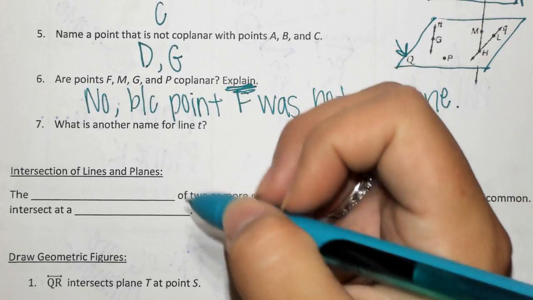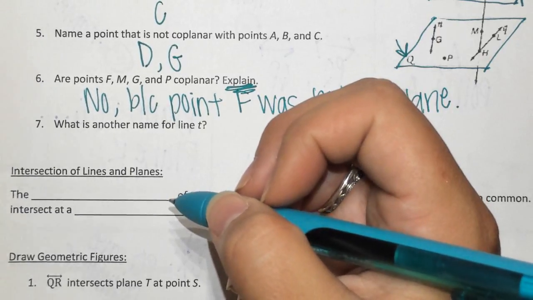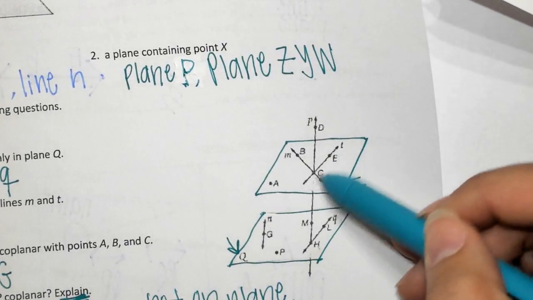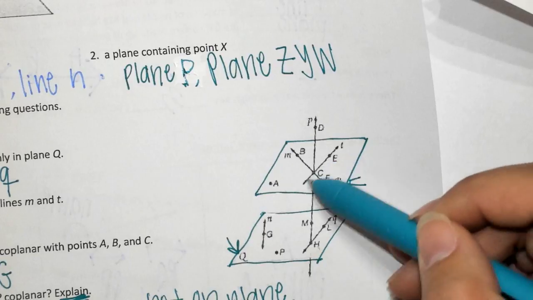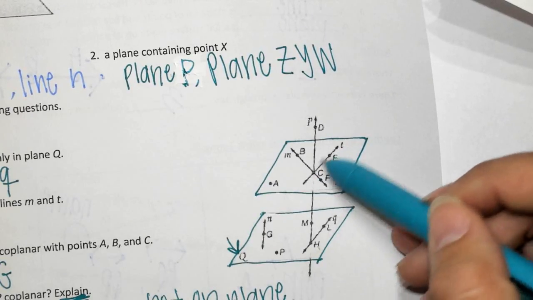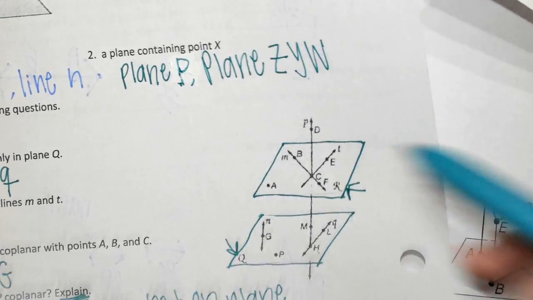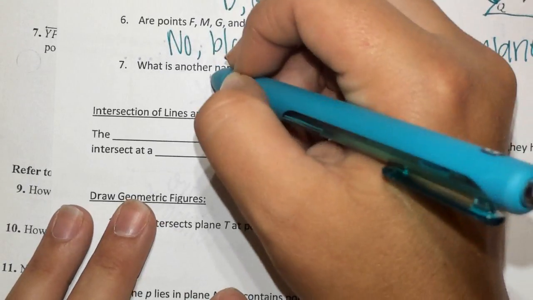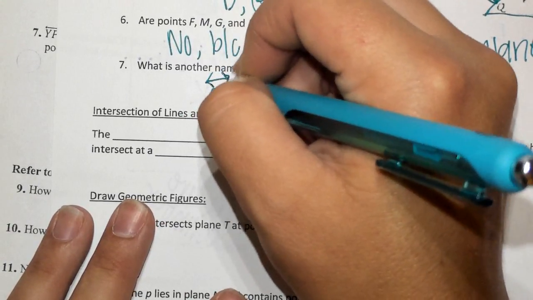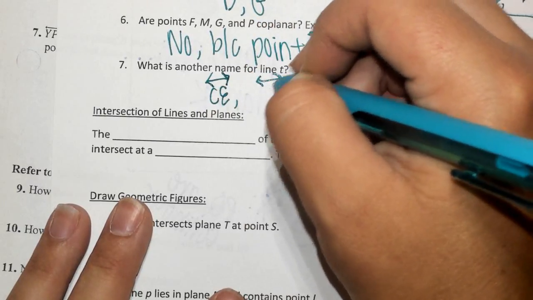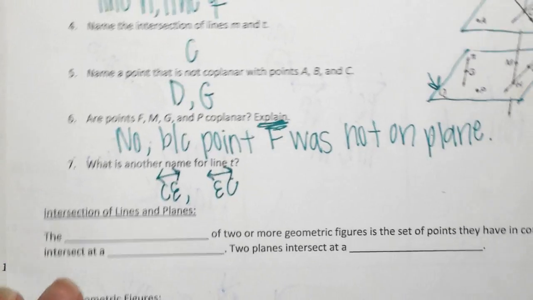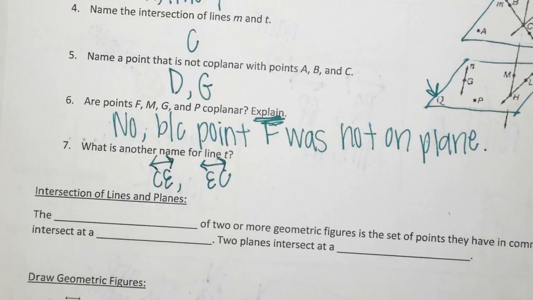Not line T, but what? Here's line T, right here. How can I name that other than line T? What two points are on the line? It's on CE. Or, not CE, but EC. Alright, come on, push through. Almost done.